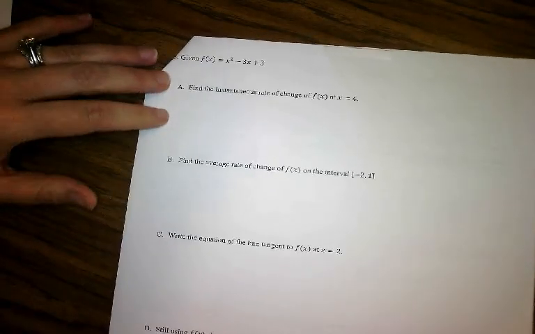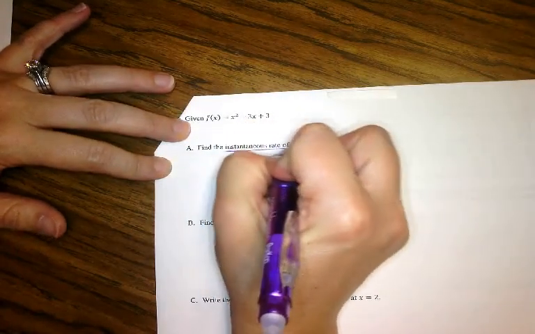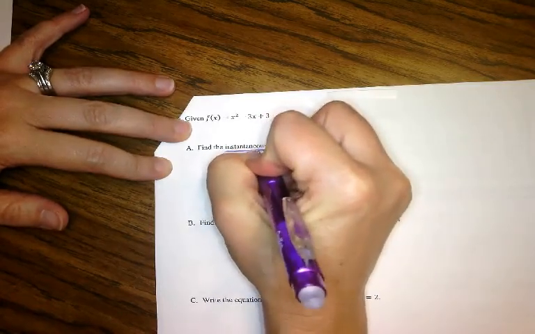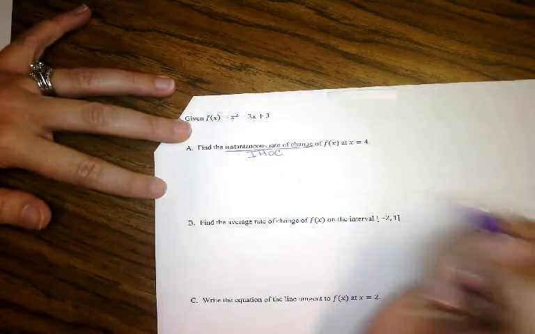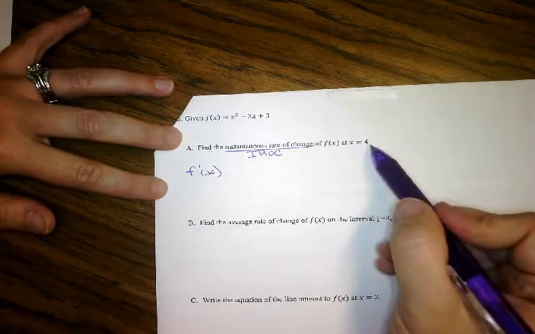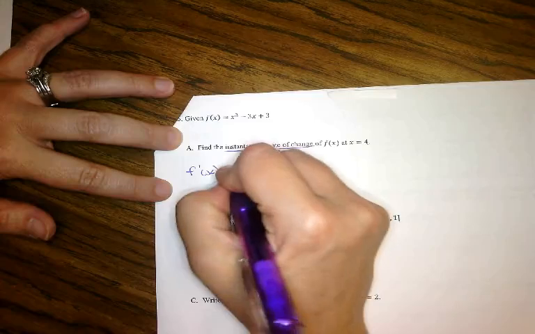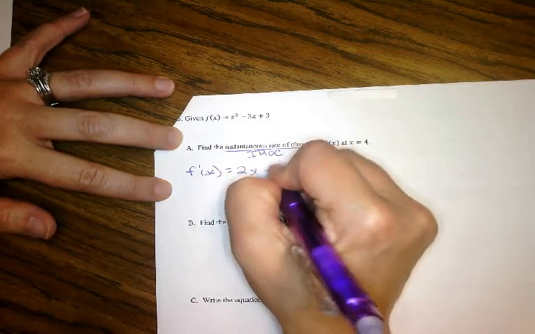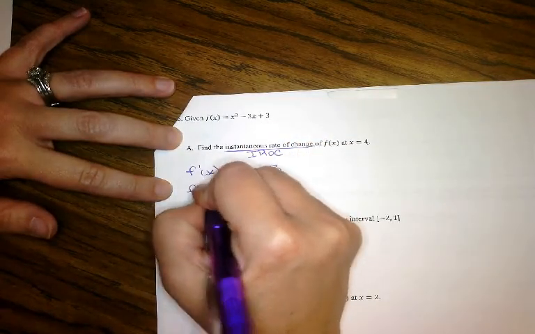Okay, find the instantaneous rate of change, IROC, means we do the derivative and then evaluate it at this point. So the derivative of our function would be 2x minus 3. If we evaluate it at this point, it will be 2 times 4 minus 3, and 8 minus 3 is 5.